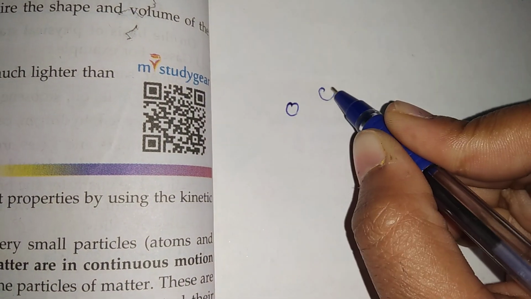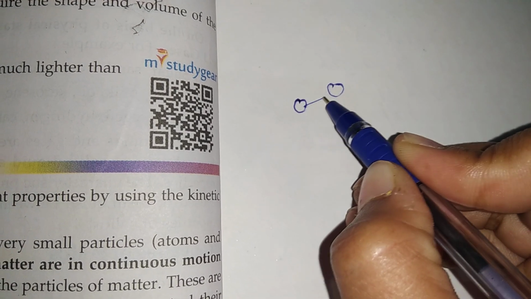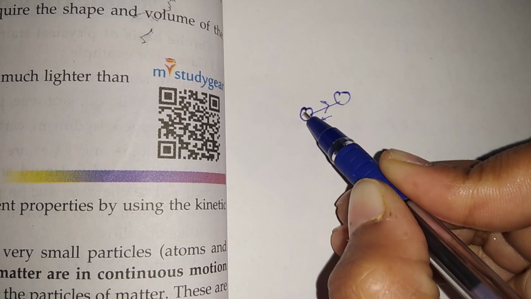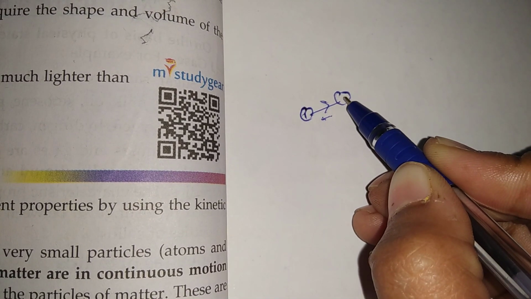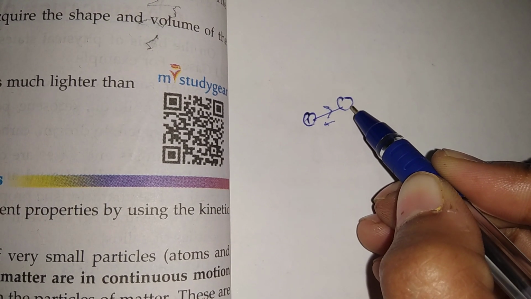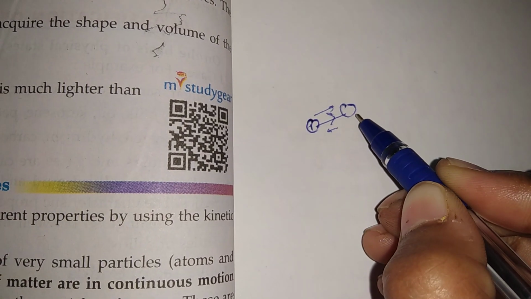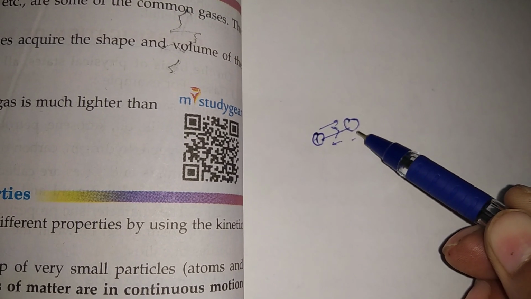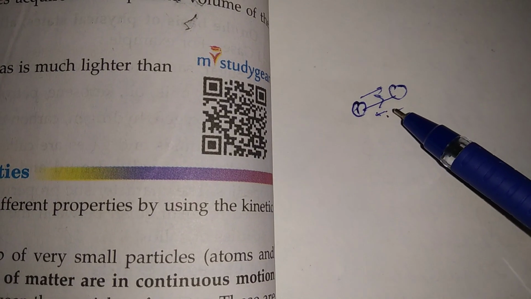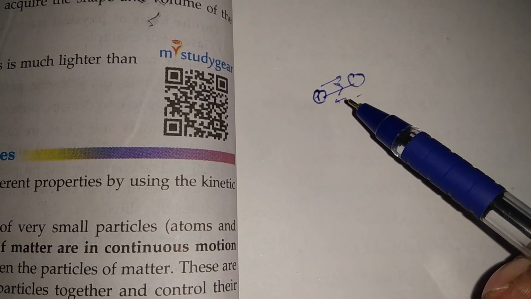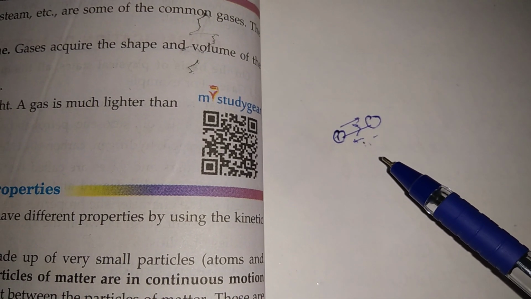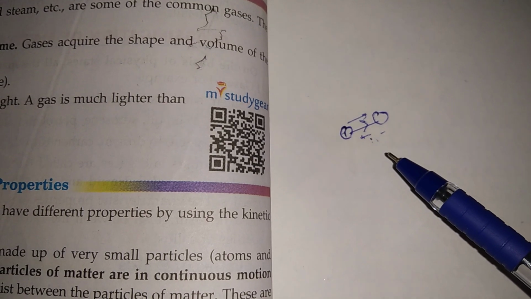See, here is a particle and here is another particle. So this particle is applying force and attracting it towards this side, right? And this particle is also applying force and attracting it towards this side. Such a force is called interparticle force, and this interparticle force controls the movement of these particles.